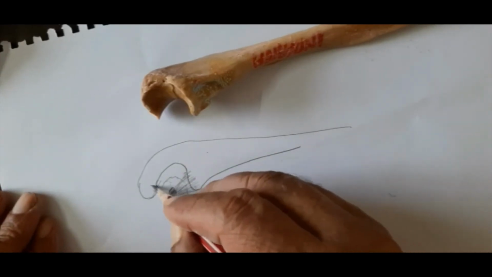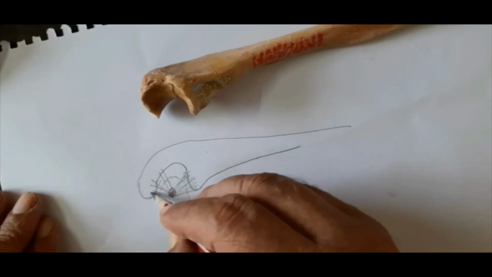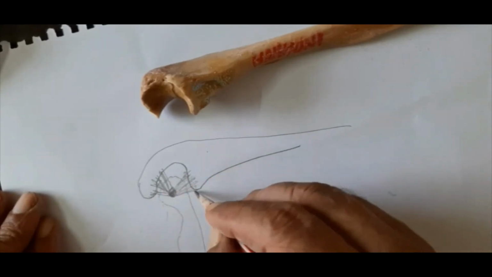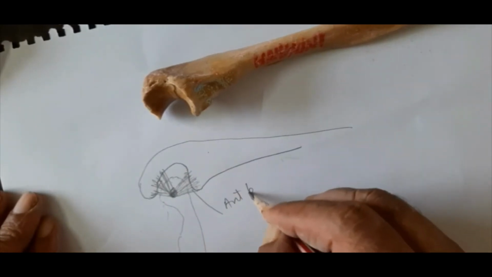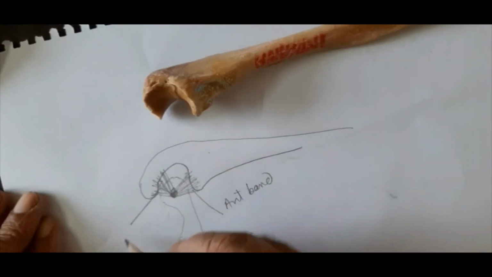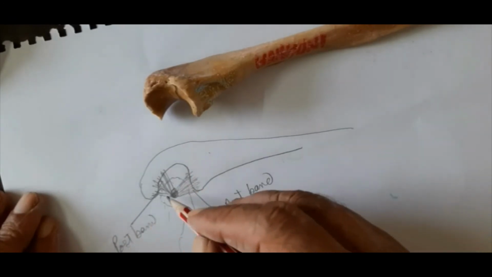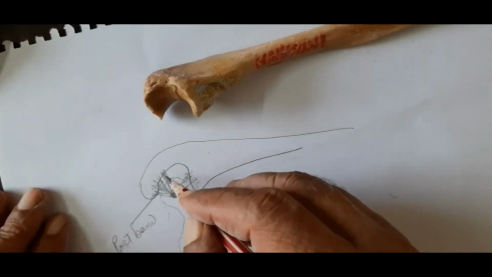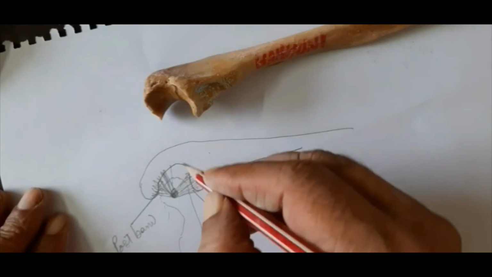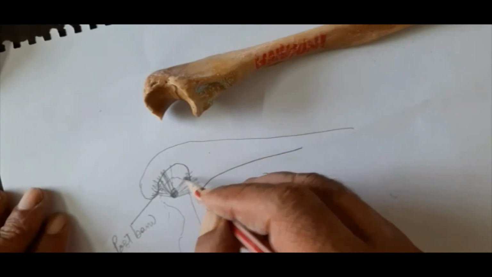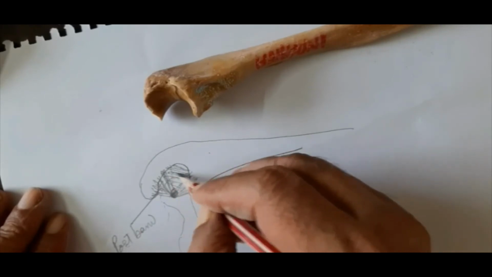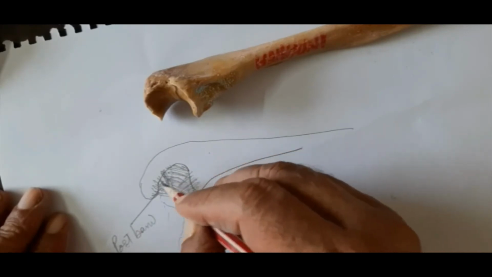Another band goes posteriorly to the olecranon process. This is the posterior band of the ulnar collateral ligament. And then there is an oblique band here, in between the anterior and posterior bands.